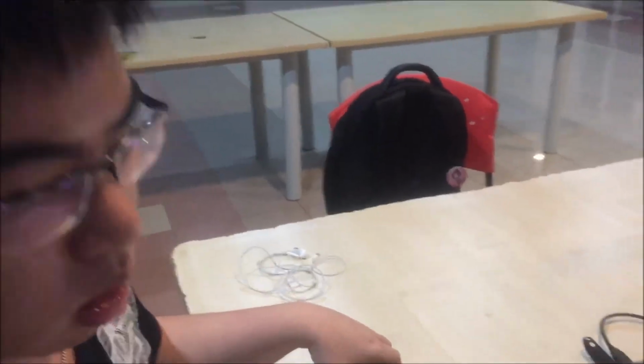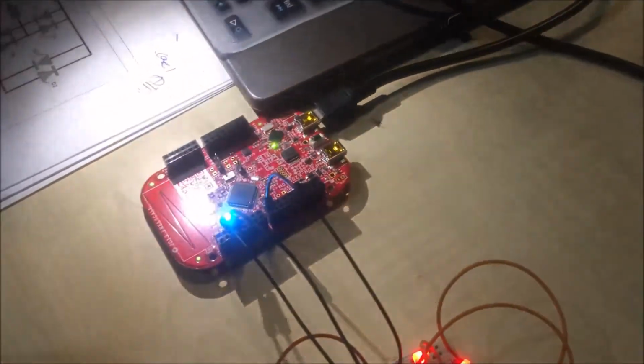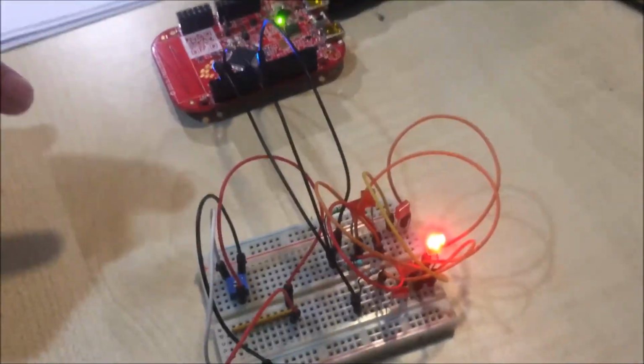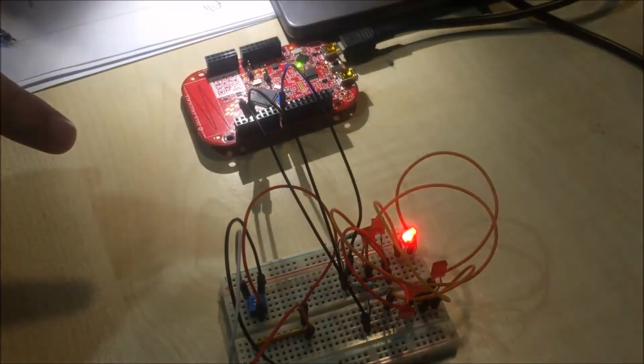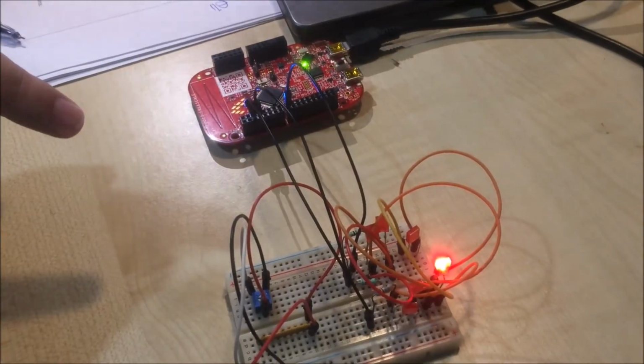So now I will be explaining and demoing the circuit. As you can see, if the light level has the highest intensity, D1 will light up, and as the light level decreases, other LEDs will light up accordingly from D1, D2, D3, D4, D5 to D6.